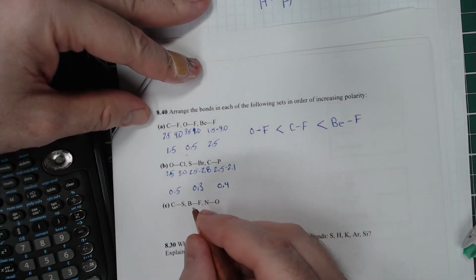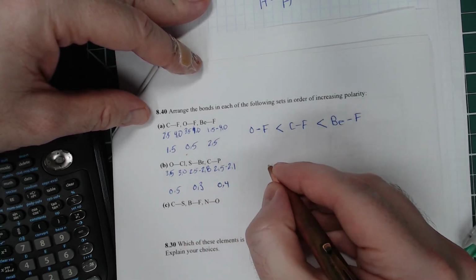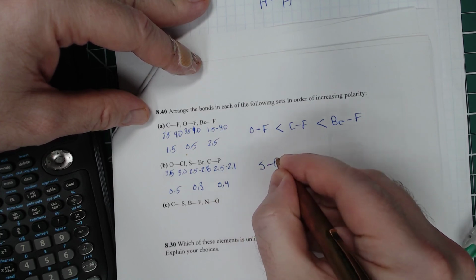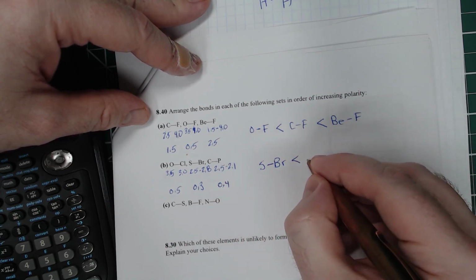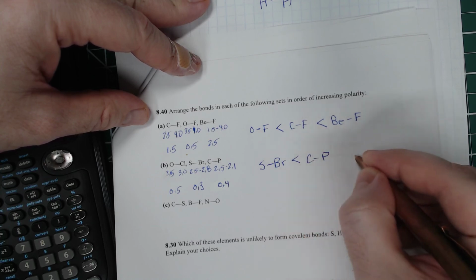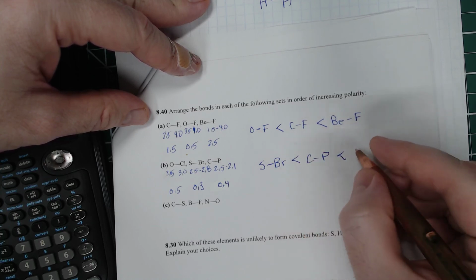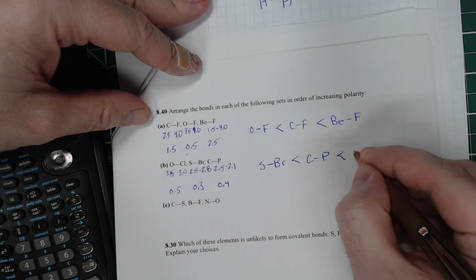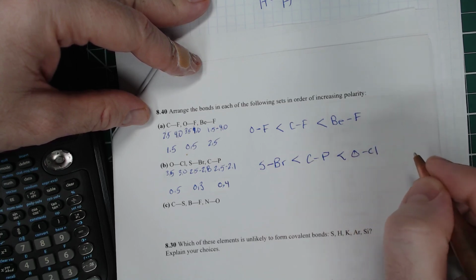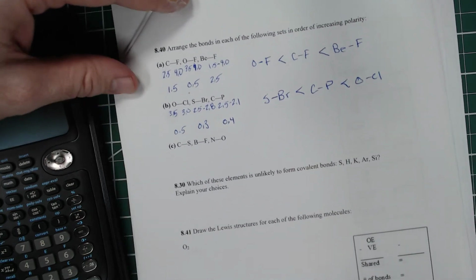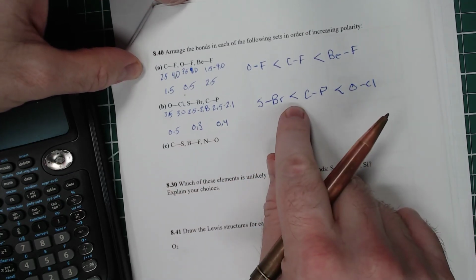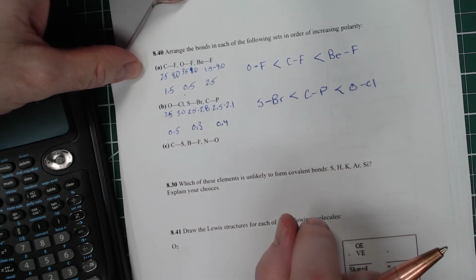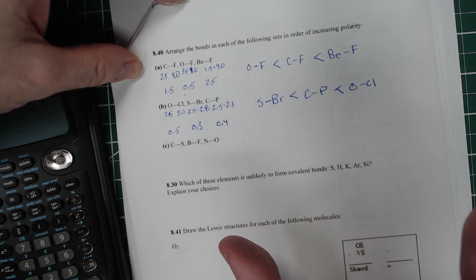So based on these numbers, we can get an estimate that the least polar is going to be that sulfur-bromine bond. And then next will be the carbon-phosphorus bond. And then next after that is going to be the oxygen-chlorine bond. That will be the most polar. But those are all pretty close to each other, and it is possible that one of these could be out of order because of bond distances.